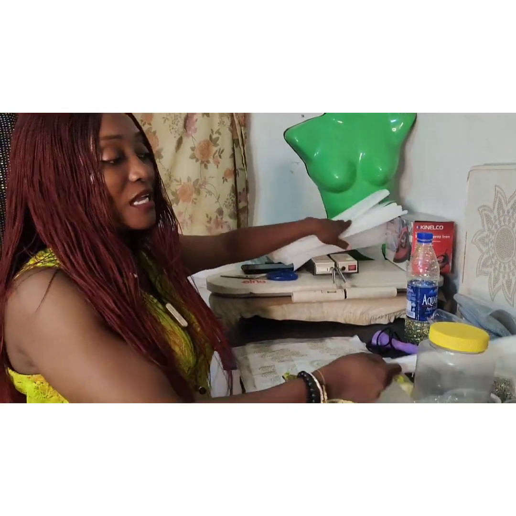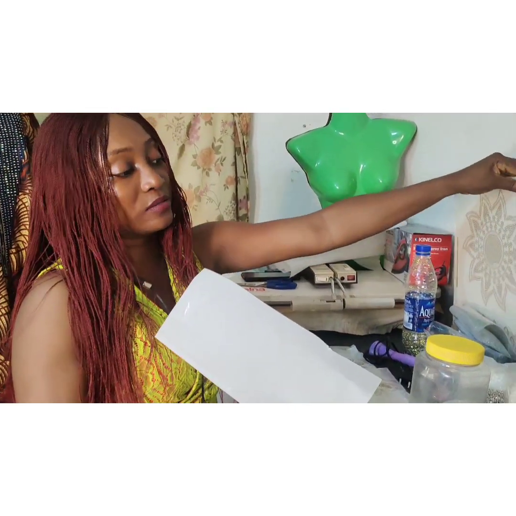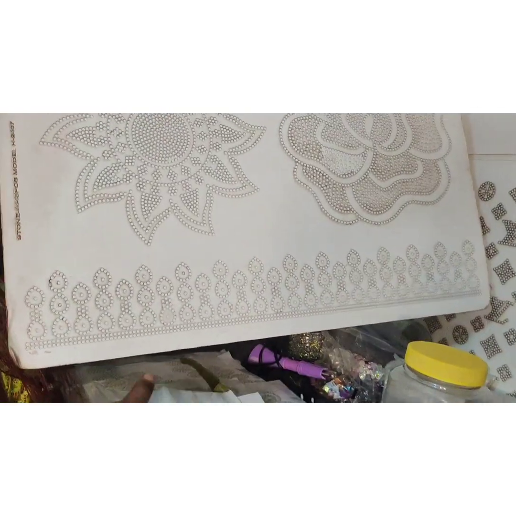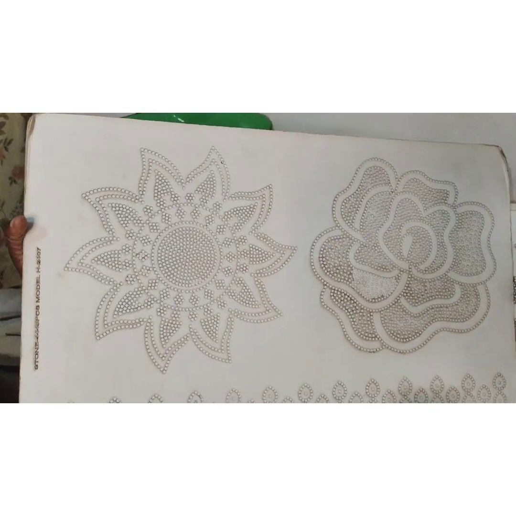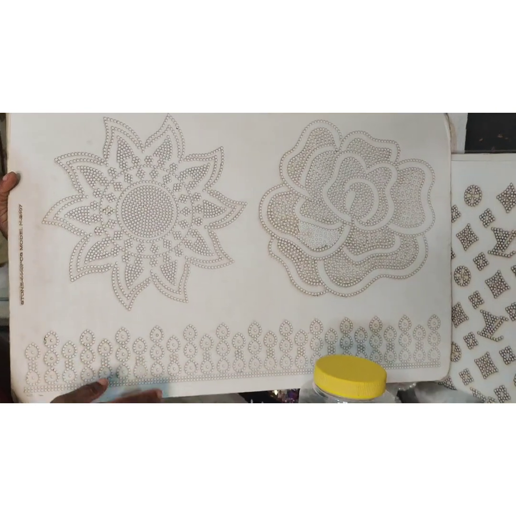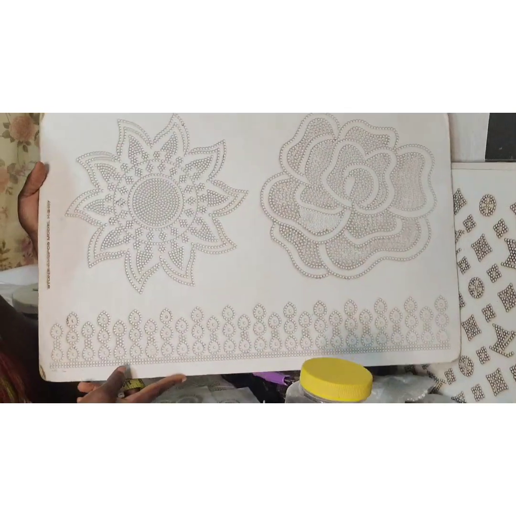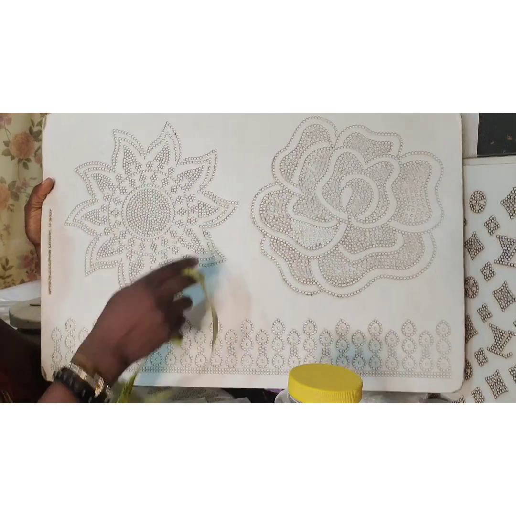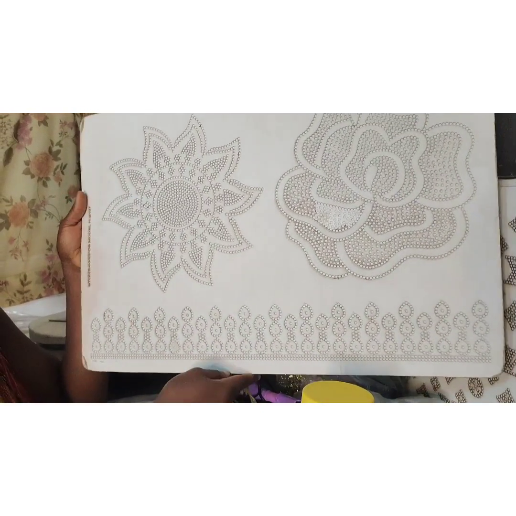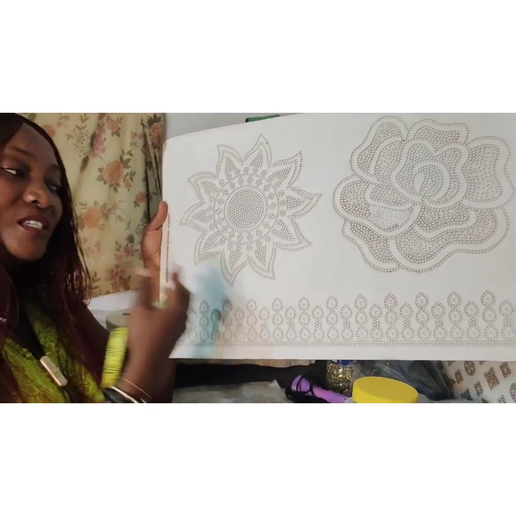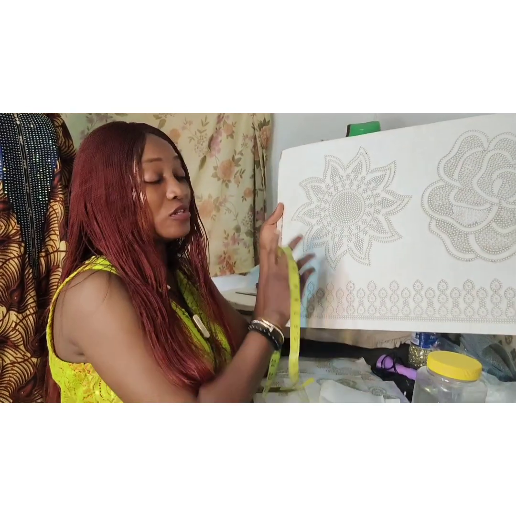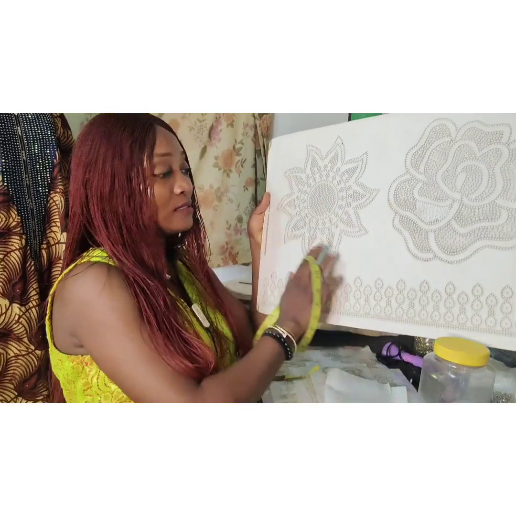If you use a shorter length and you have a full board, this is a stone board. This is an example of a stone board. They come in different designs. Before I get back to the transfer sheet, when you want to buy a board from the market, make sure you buy a board that has different designs on it. You'll be able to do different designs on your fabric when you get a board that has different designs. Don't just get one with a regular design.